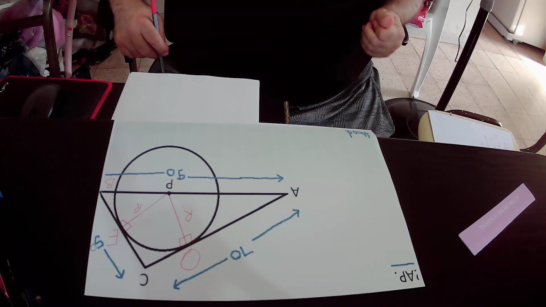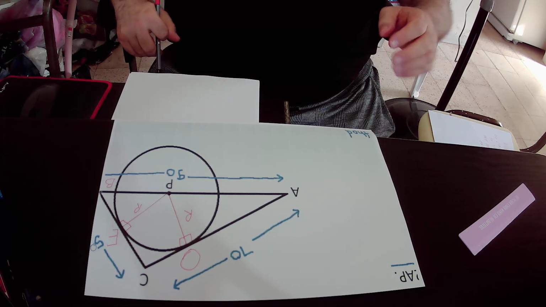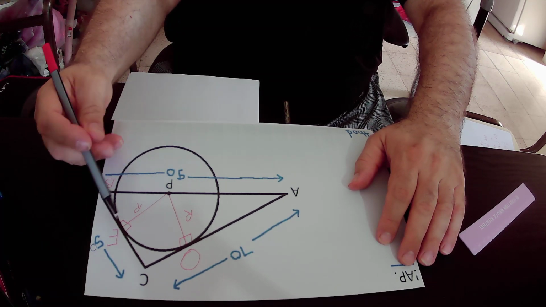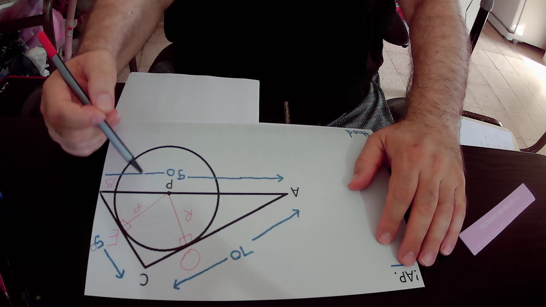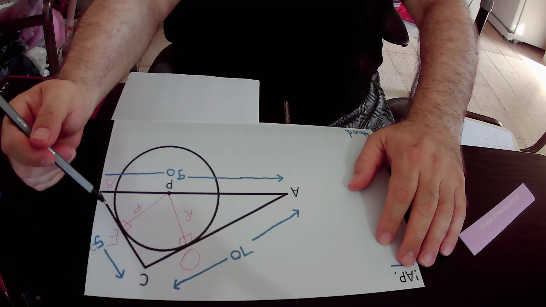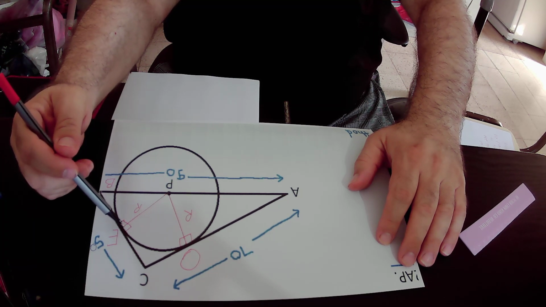And in the same way, we have radius PE. PE is the radius of this circle, and we have side CB of the triangle that is tangent to that radius.